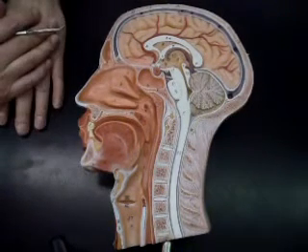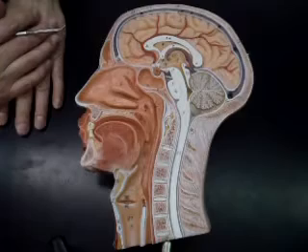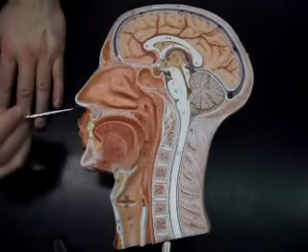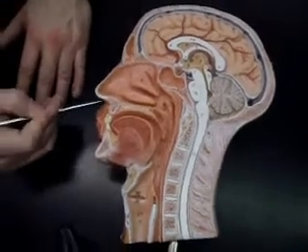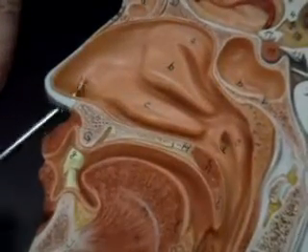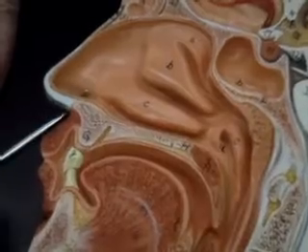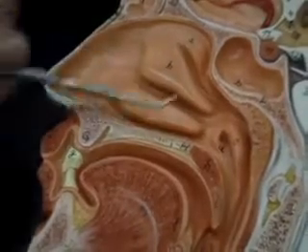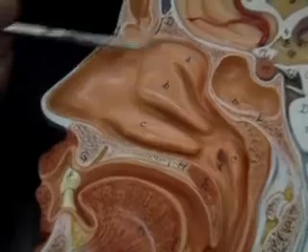Looking at the sagittal section of the human head for Bio 158. So starting this off here, we're going to look at this hole right here, which you can see me stick the pointer through. That is the external nare. So that is the external nare. And this opens into this cavity here, and that is the nasal cavity.